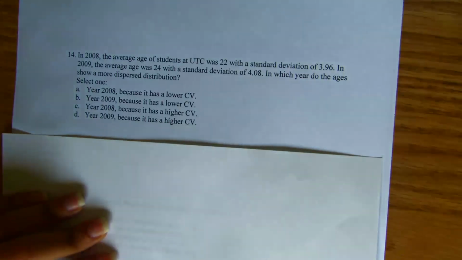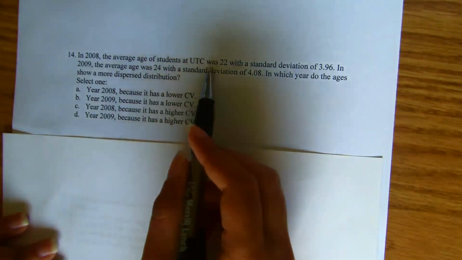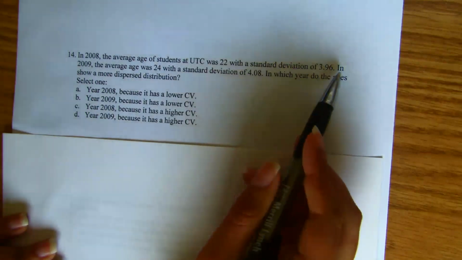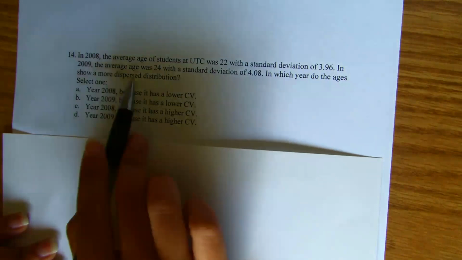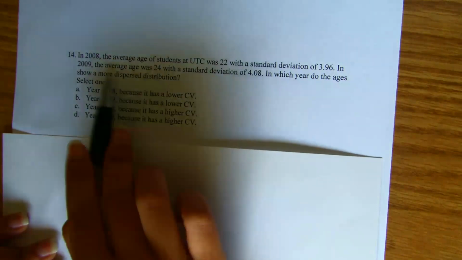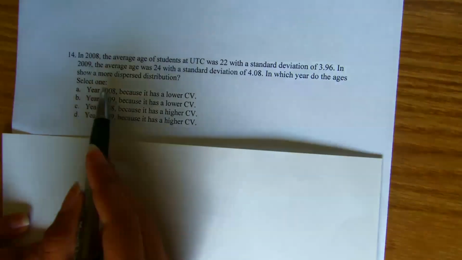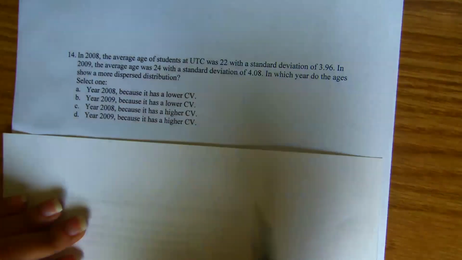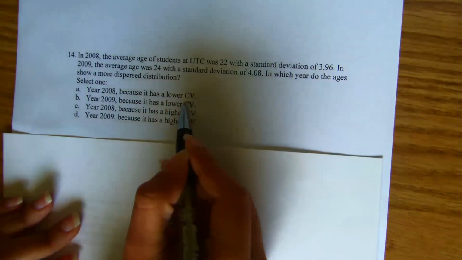So for number 14, it says in 2008, the average age of students at UTC was 22, a standard deviation of 3.96. We have another set of data for 2009. The mean, so the average, is 24, standard deviation 4.08. They want to know which one showed a more dispersed distribution. And just by looking at the answer choices, it looks like they're looking at the coefficient of variation.